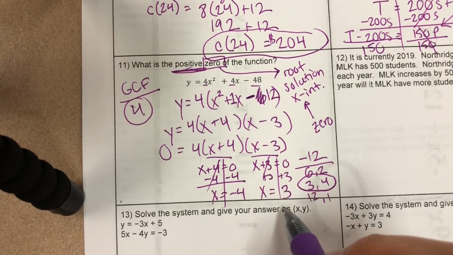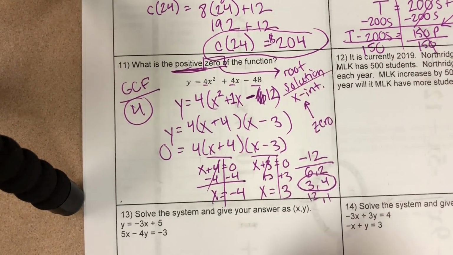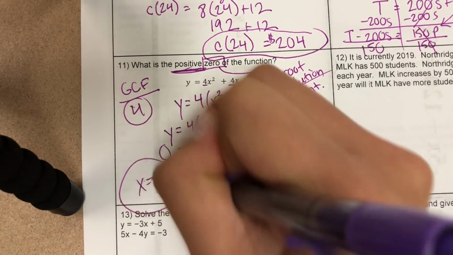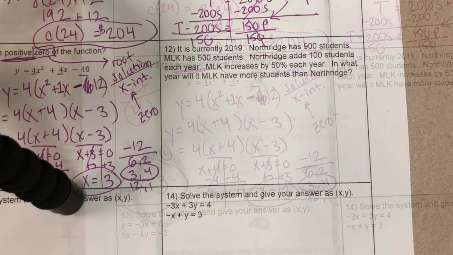So I have two options here. They are both solutions, but only one of them is positive. Your answer is going to be x equals positive 3.